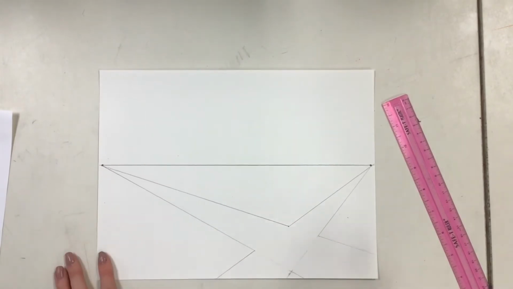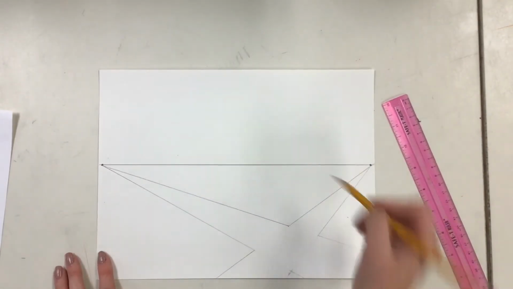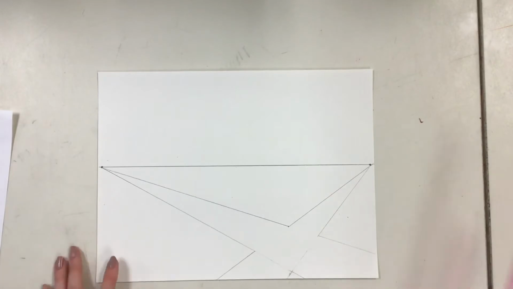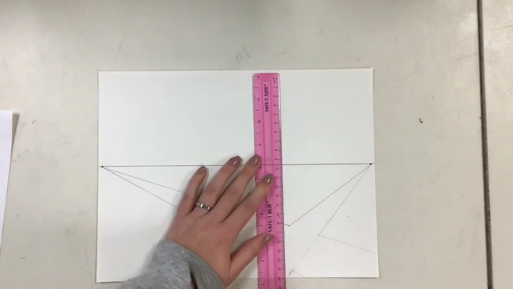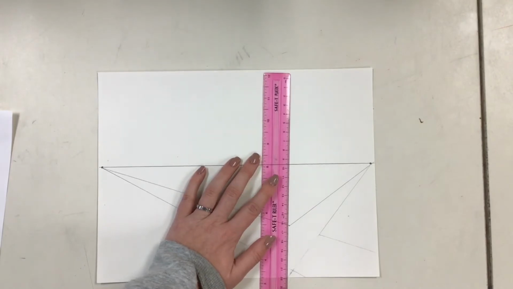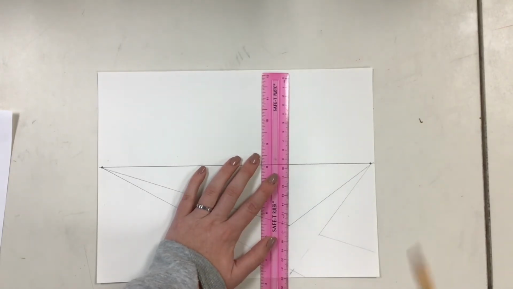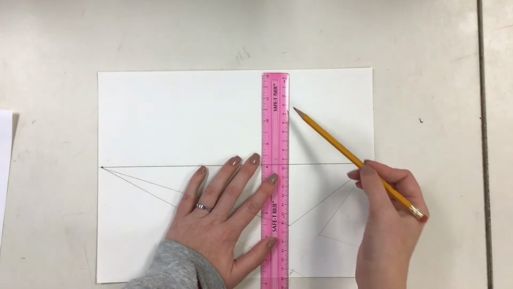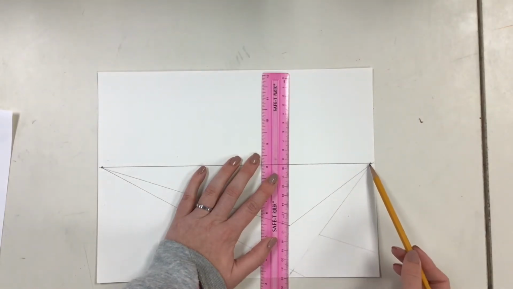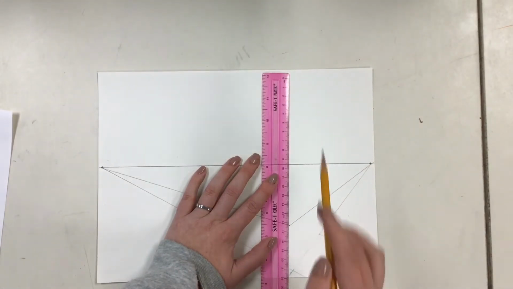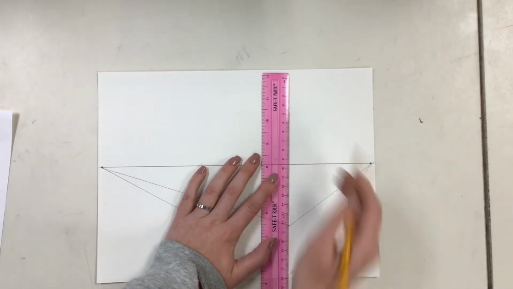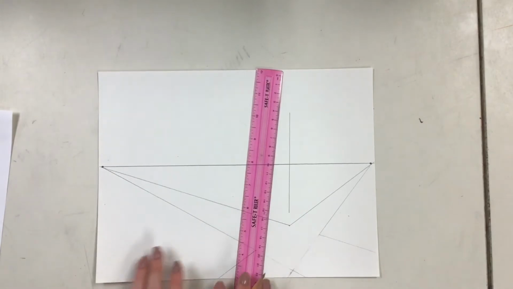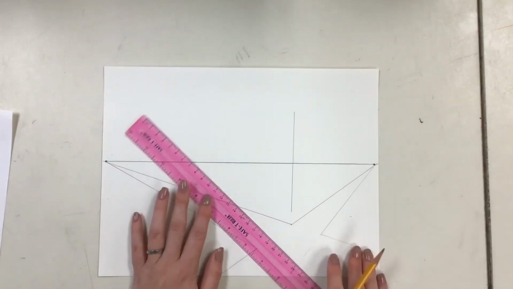Okay, so got road, and now I need to put some buildings in here. With 1-point perspective, we started with a rectangle. With 2-point perspective, you're gonna start with a line. But the same thing applies, that if I want to see the top of the building, it needs to be below the horizon line. If I don't wanna see the top, it needs to be above. So I'm gonna go above. So I'm not gonna see the top of this one, but I will show you how to do the tops in a minute because they are a little bit trickier.